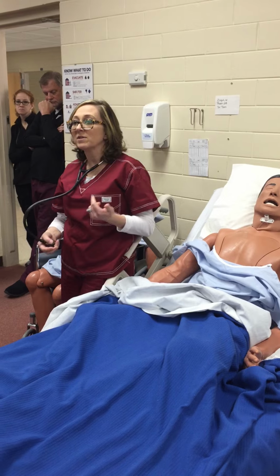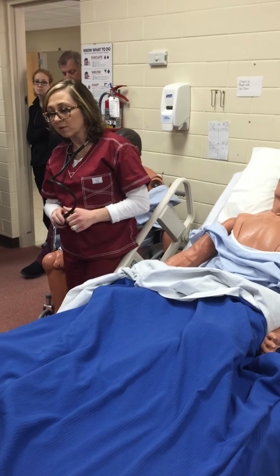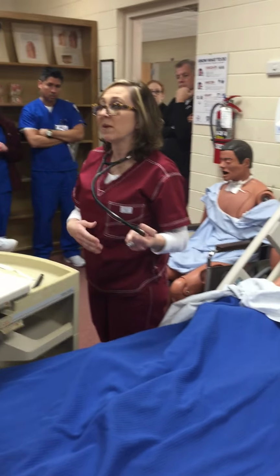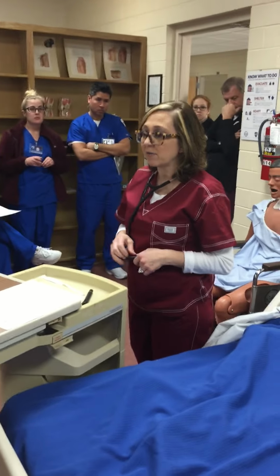Okay, so make sure you assess about urination. That is important. And plus, when your patient needs to go, if they don't have a Foley, you need to know how you're going to get them there or how they're going to get there.